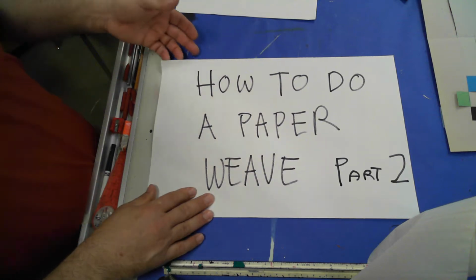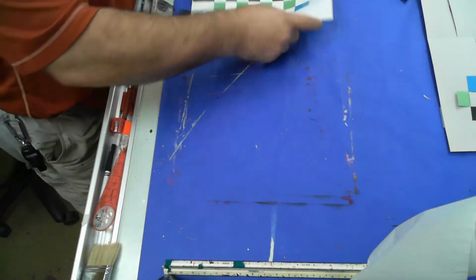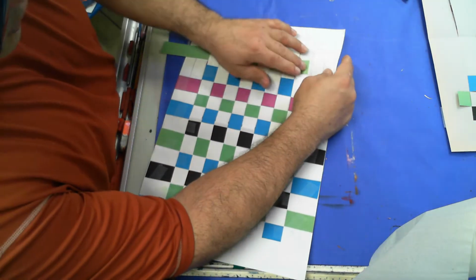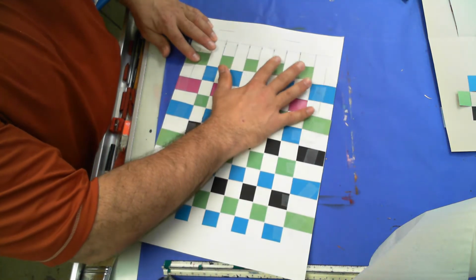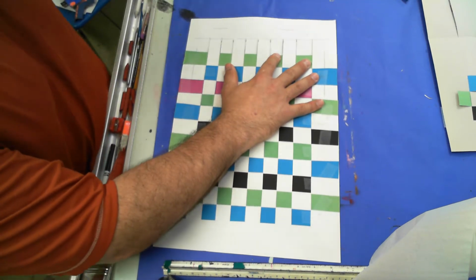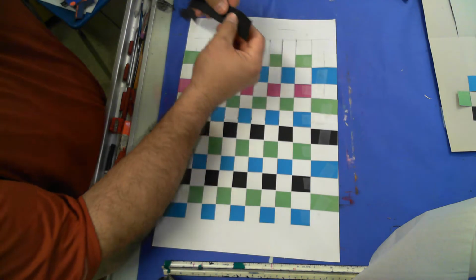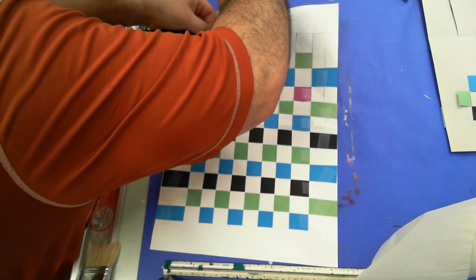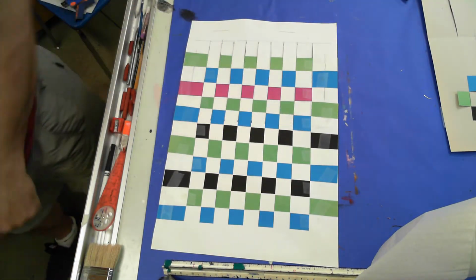We are looking at how to do a paper weave, part 2, and we are almost finished with our first one. As I'm threading this through on the last one and lining it up, I'll take a little tape and hold that in place. Now, the last one is going to be my black, so I'm going to very carefully make sure that it fits. Mine is a little thick, so I'm going to trim it down.